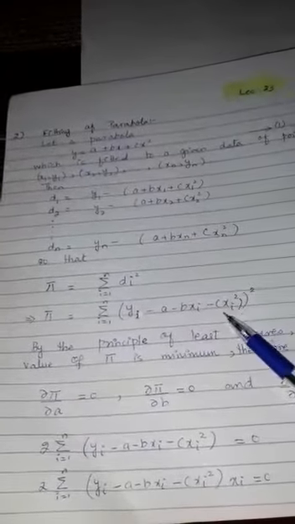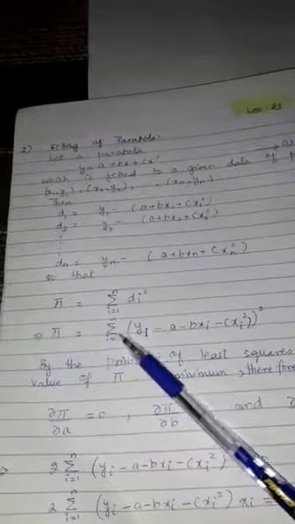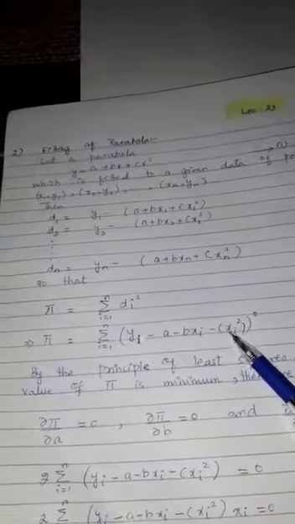And if you take the derivative of this equation with respect to c, then you can see it will be 2 times summation this, and then x square will come over here.